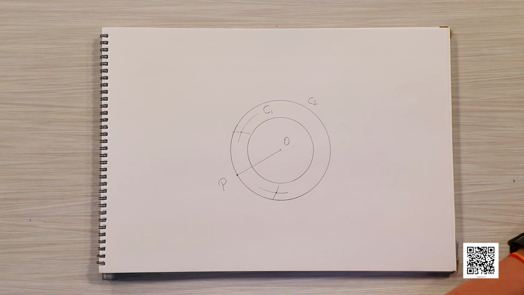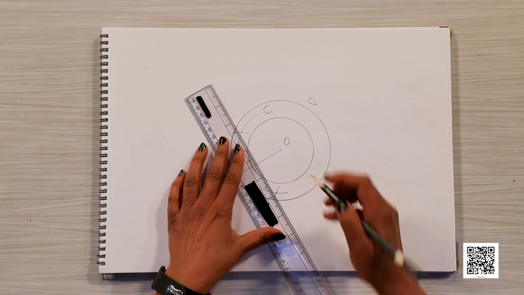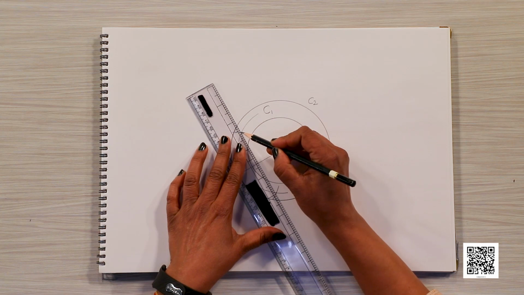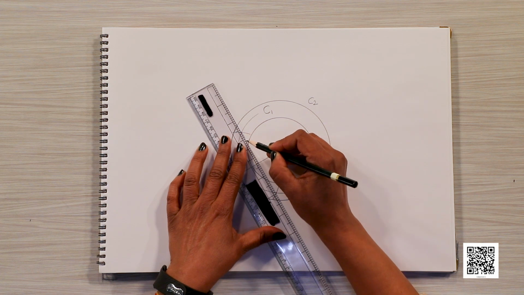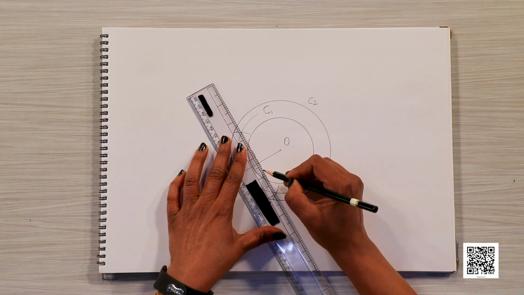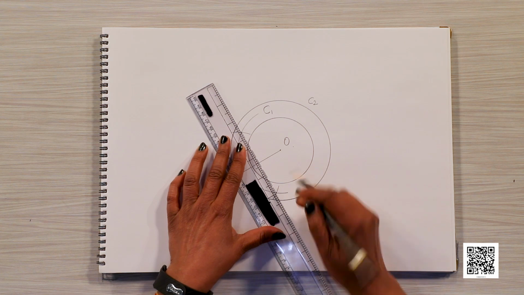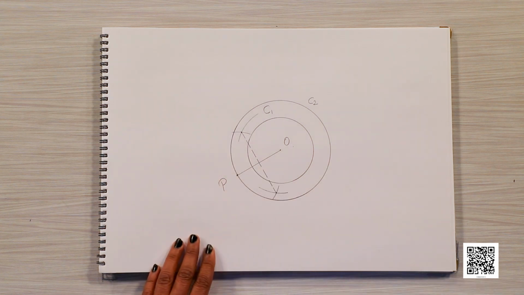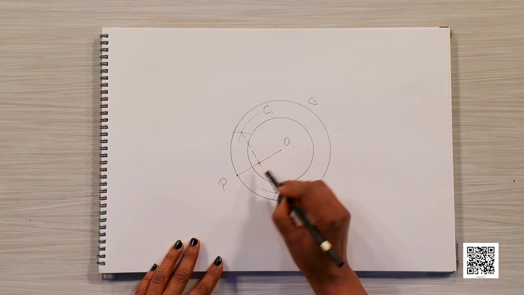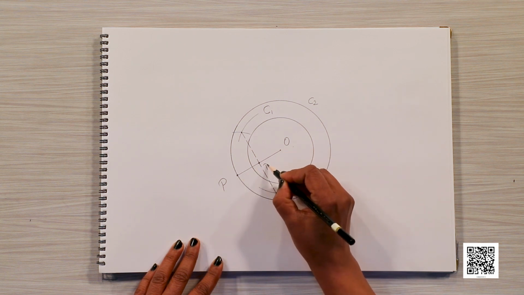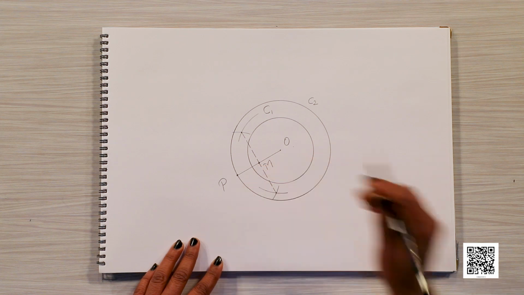We will join these points and get perpendicular bisector of OP. This point must be the midpoint of OP, and let me name it as M.